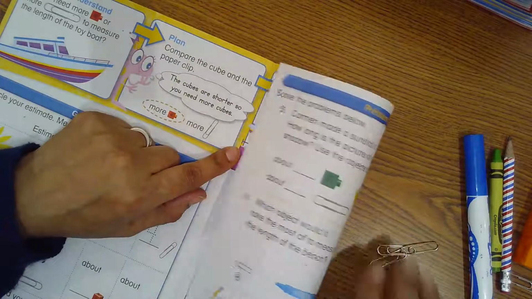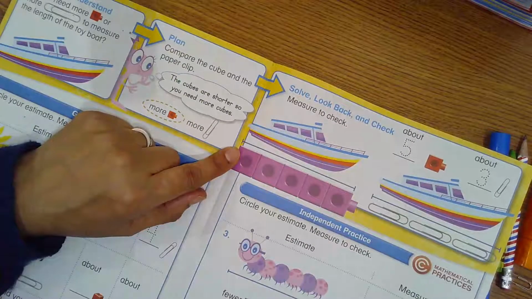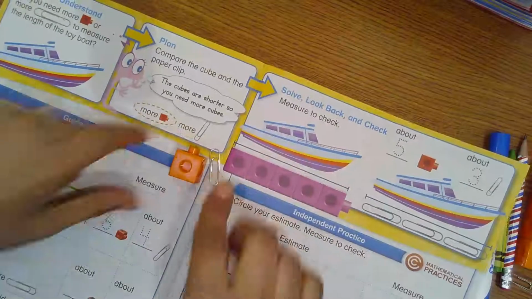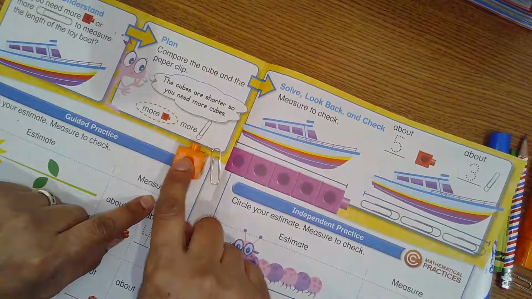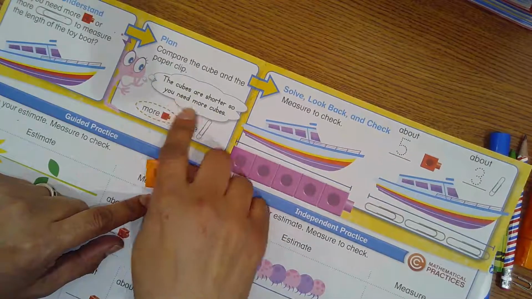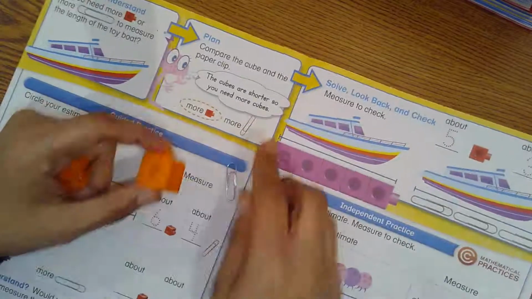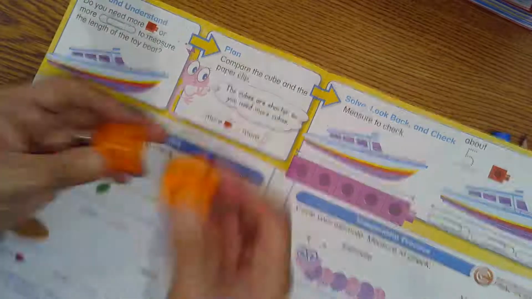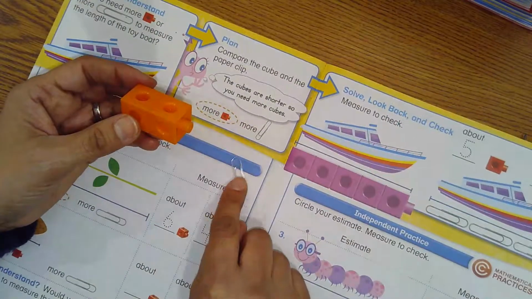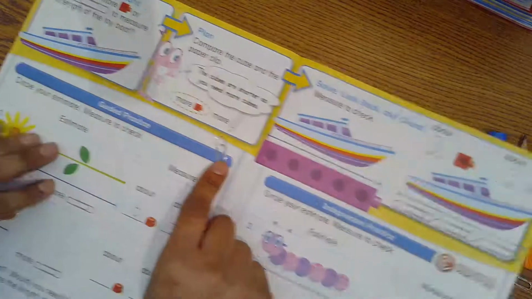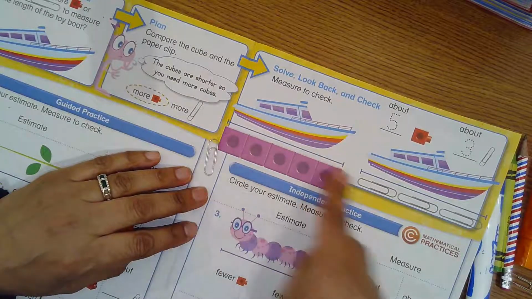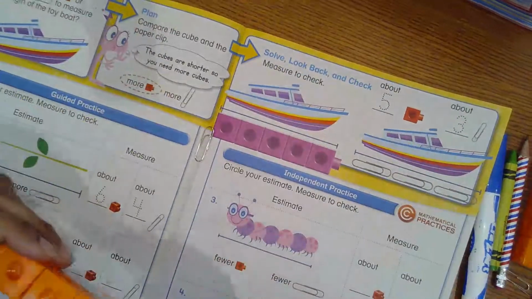That's what we did. We held the paper clip and we held the cube, and we found out that the paper clip is longer than the connecting cube. So the cubes are shorter, so we need more connecting cubes. If I'm going to measure the boat using only connecting cubes, I will use more connecting cubes than paper clips. So now let's find out. Measuring the boat using connecting cubes.